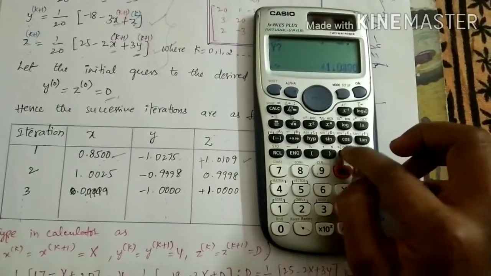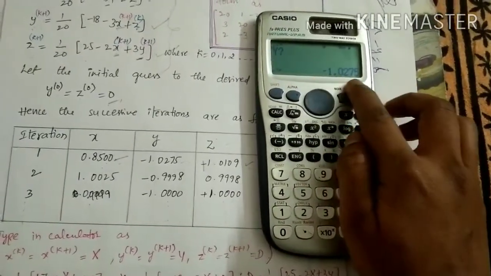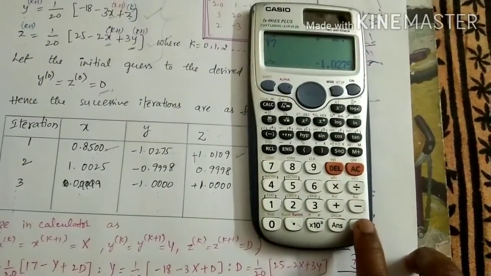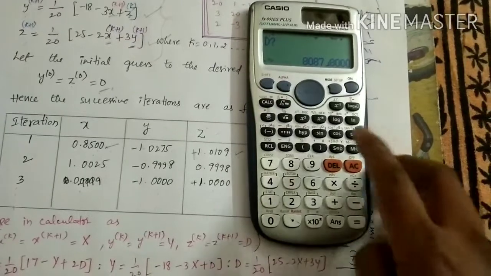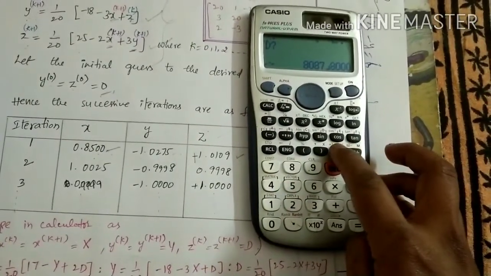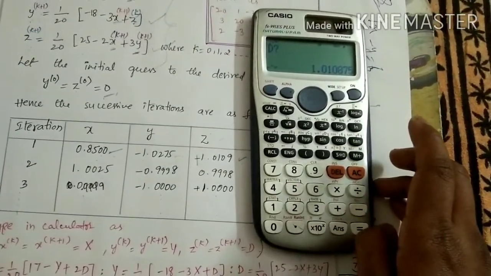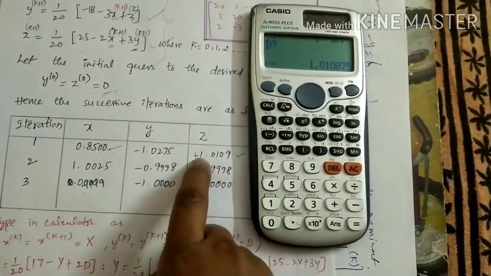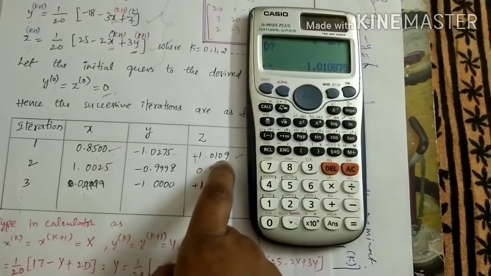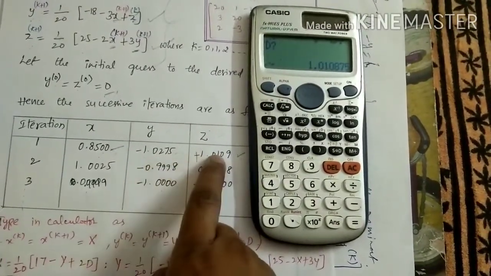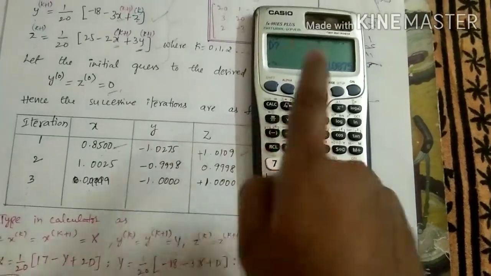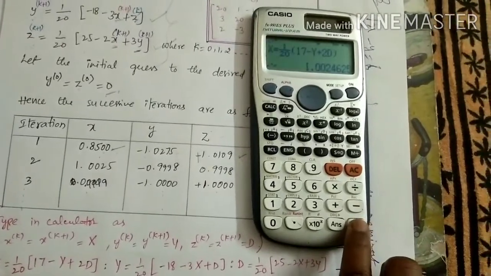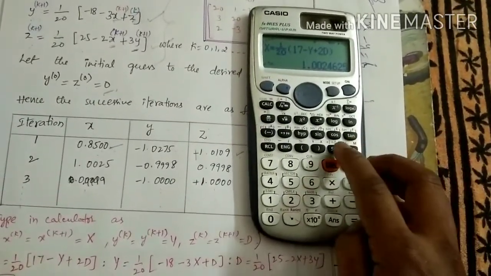We can see something here. Let us convert this to fraction, where we can see minus 1.0275. This is our first iteration. I did not enter any value here. Press equal to, d question mark, converting this value to decimal. Then we can see 1.01087, which is taken as 1.0109. So whatever first iteration values of y and z we have already entered, they can be seen on the display when we use the equal to button. Now we press this equal to button so that the values of x, y, z can be obtained.